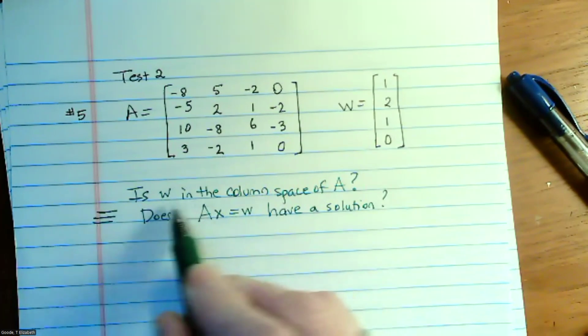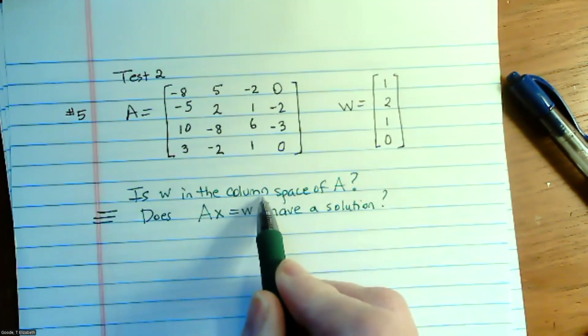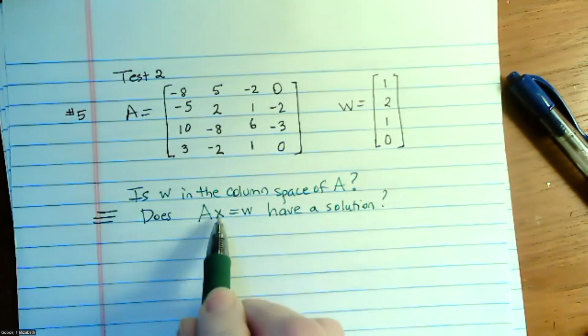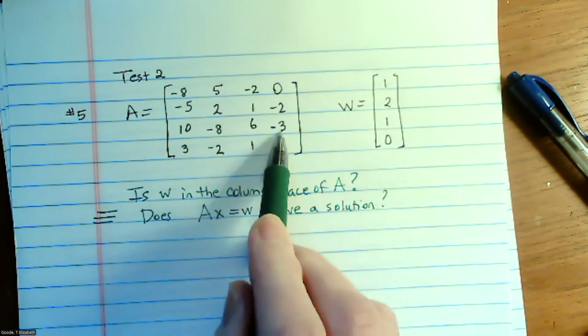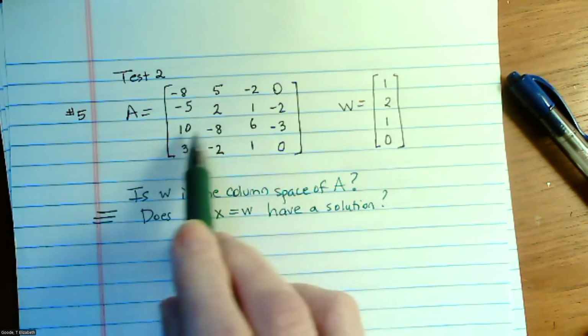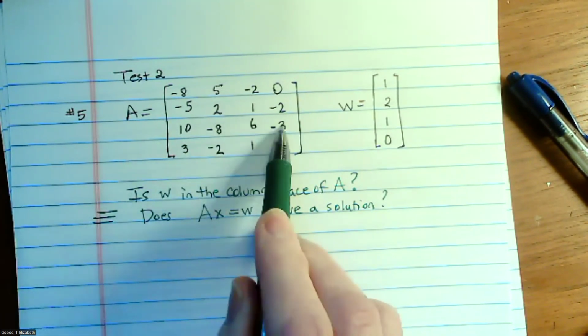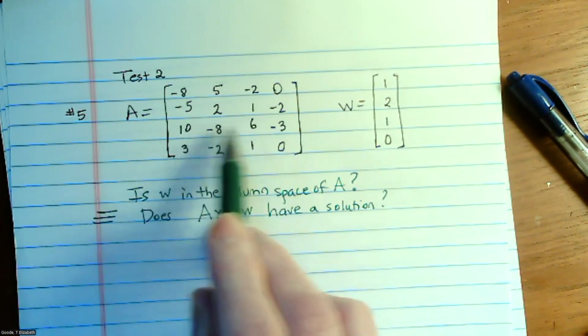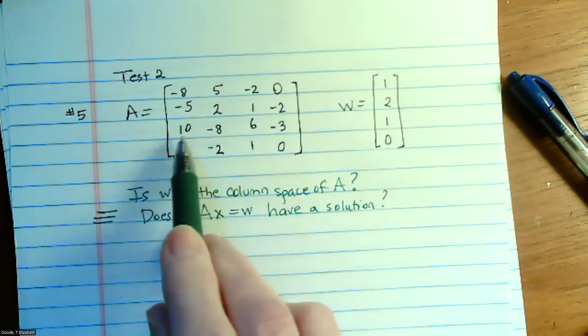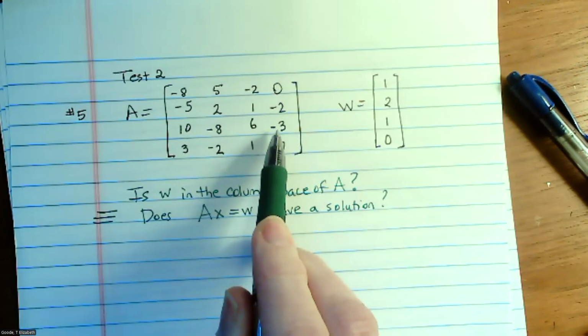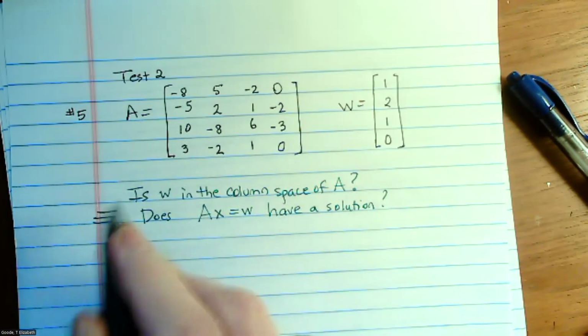Because for W to be in the column space means there are weights, i.e., the coordinates of X, that can weight the columns of A, because any weighted sum of the columns of A, also called a linear combination of the columns of A, is in the column space.